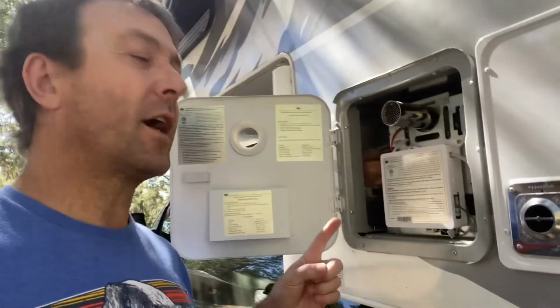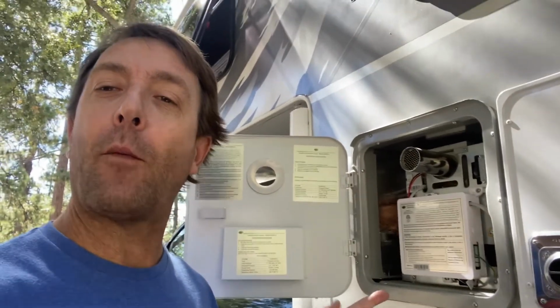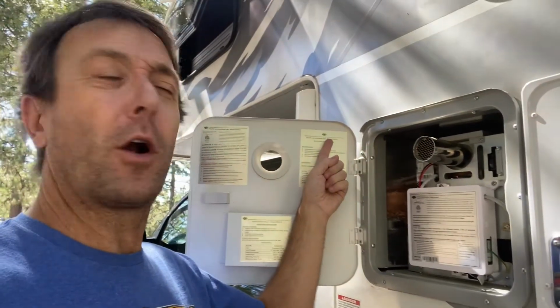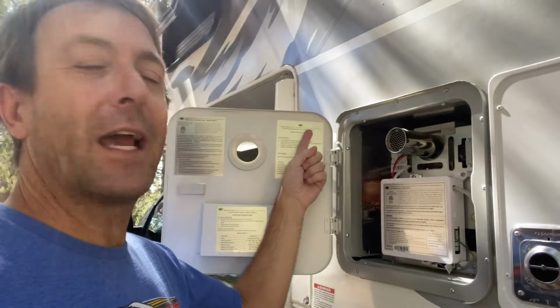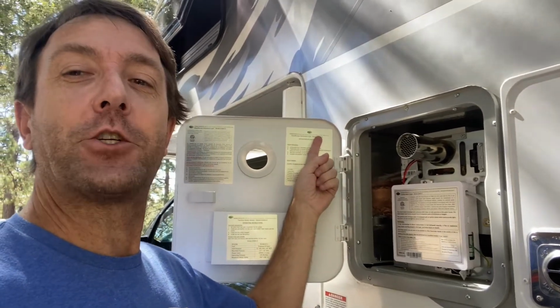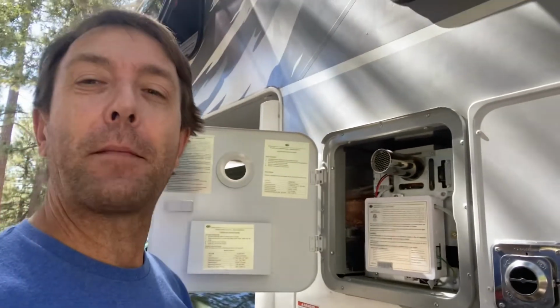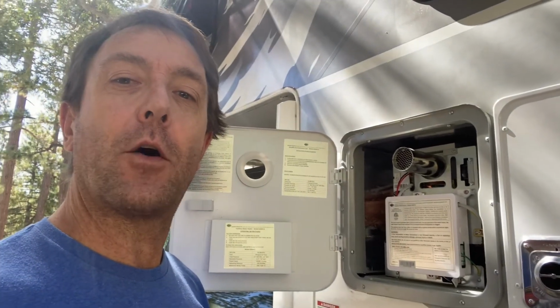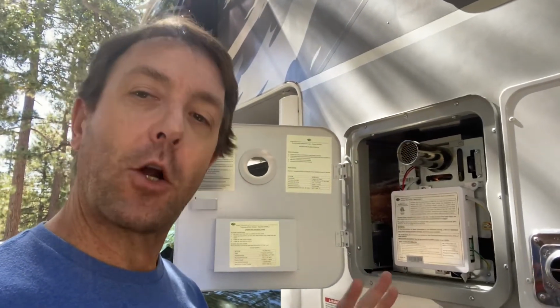This Girard on-demand hot water heater, it's important to note, is the Girard model GSWH-2. So keep that in mind. There might be some slight variations, but overall, check all your connections.